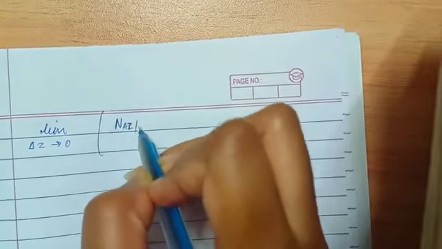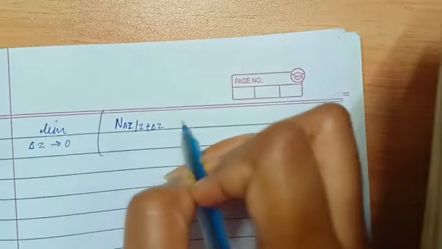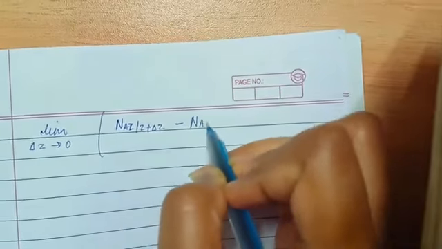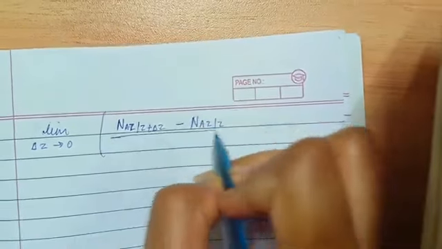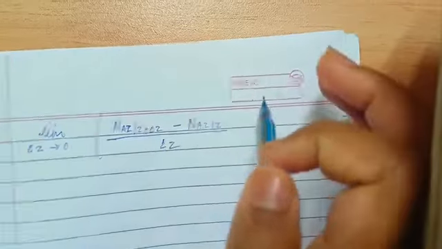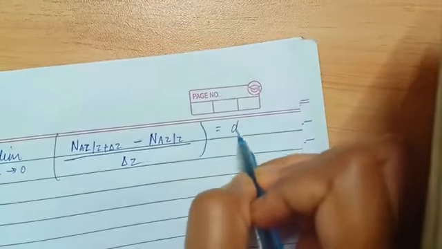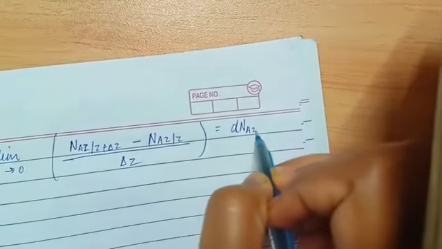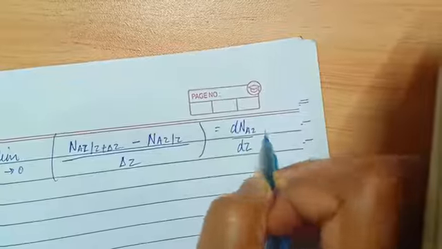So as we saw, the limit delta Z tends to 0 of NAZ at Z plus delta Z minus NAZ at Z by delta Z is nothing but dNAZ by dZ.